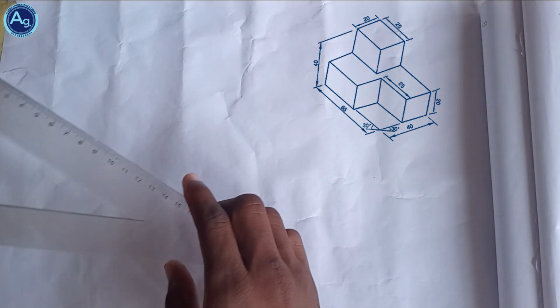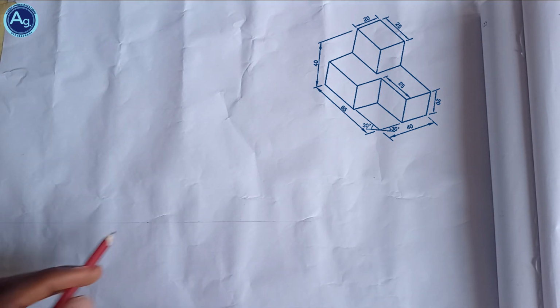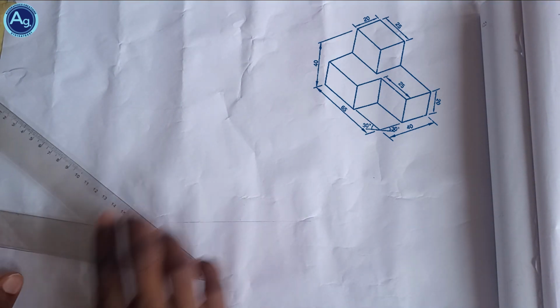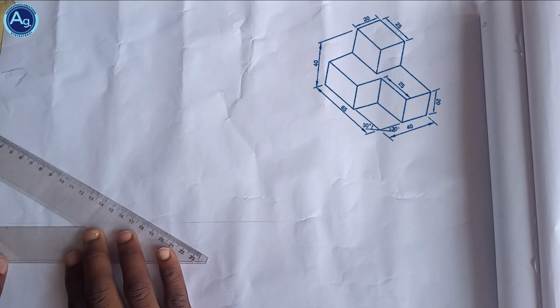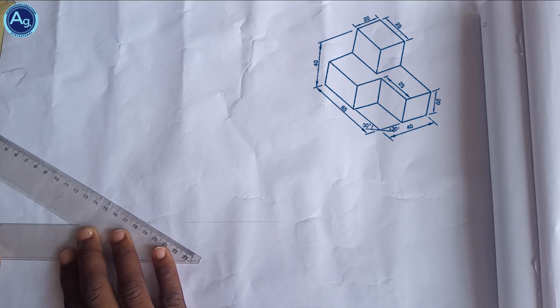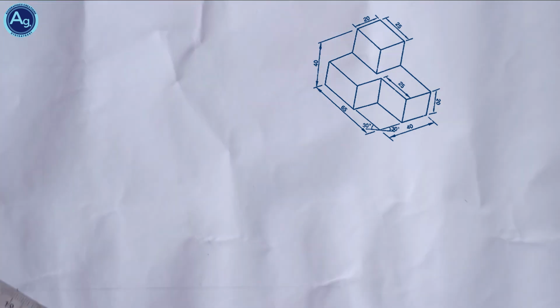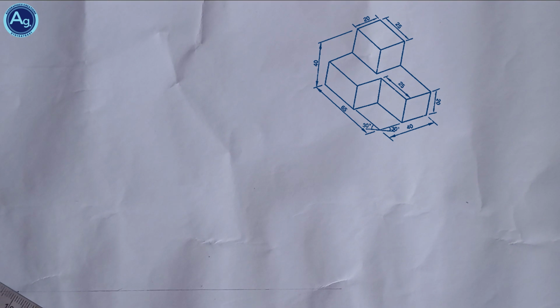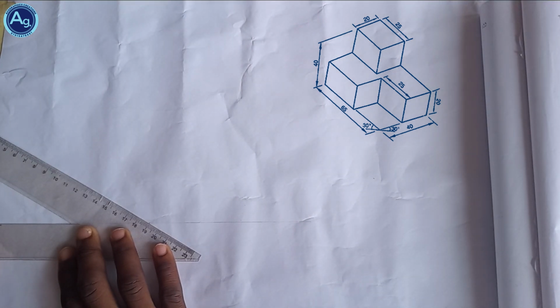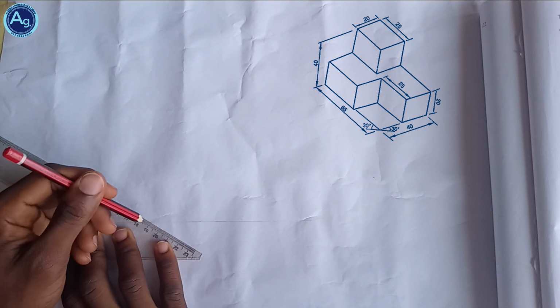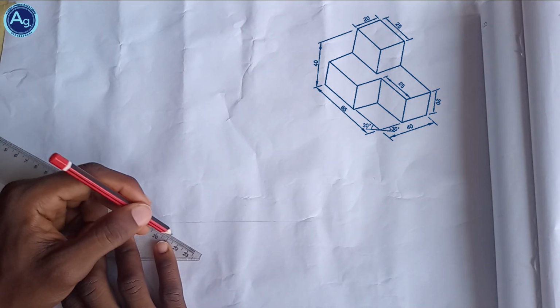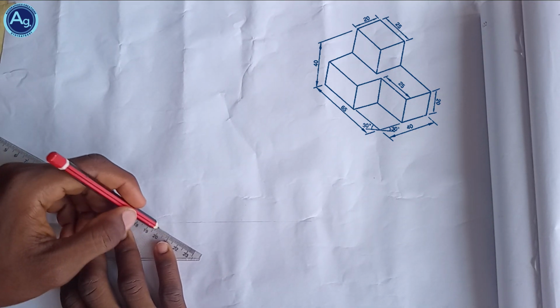Before then, allow this particular line to be in alignment with this horizontal line. So as you can see, it's on the horizontal line and also it's on the dot. The points are indicated on the horizontal line as well. This is the point over here. So you're going to be drawing a thin line.